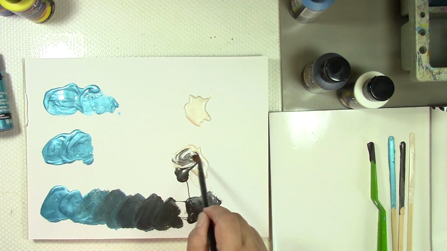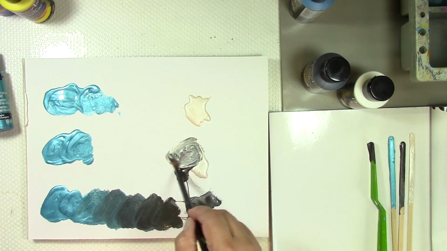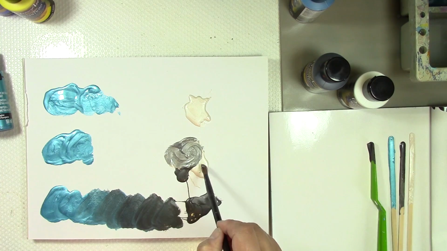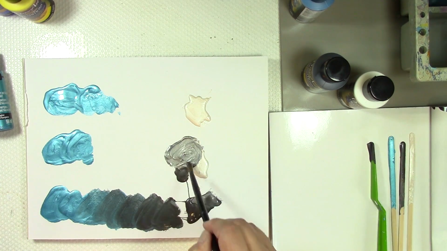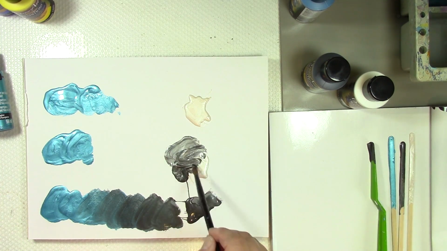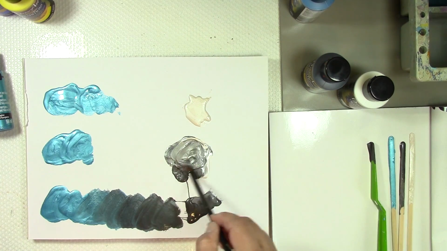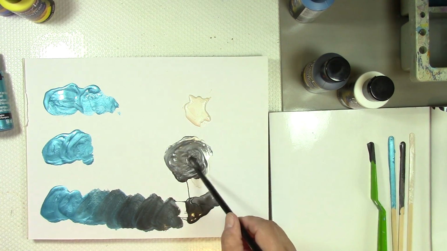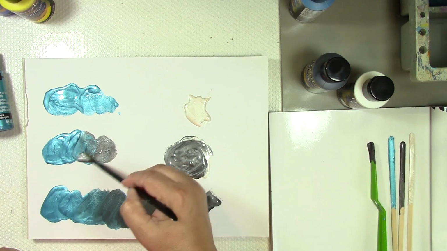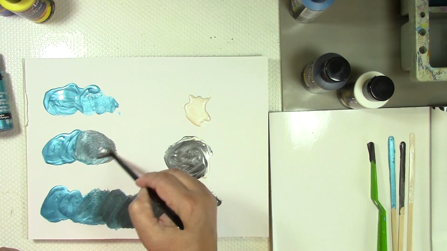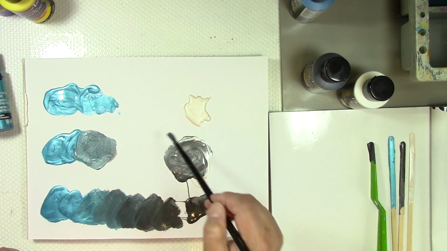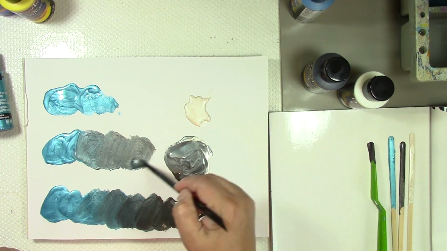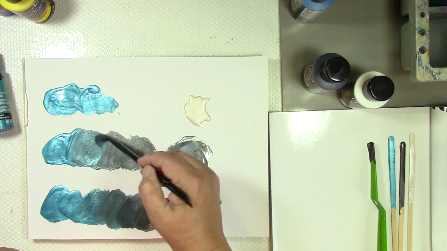So I'm going to create that gray. And it's not going to be a pure gray because this is not pure white and this is not pure black. Oh, it's pretty close to that gray. Here we go. So I'm going to take that and let's mix that in there. And then we're just going to keep adding the gray to get our tones.